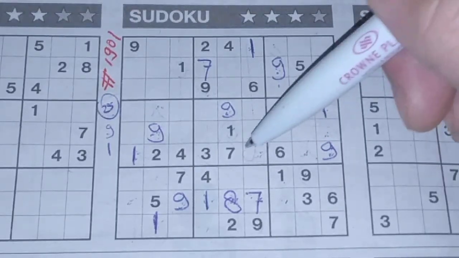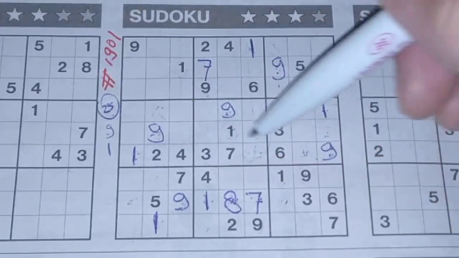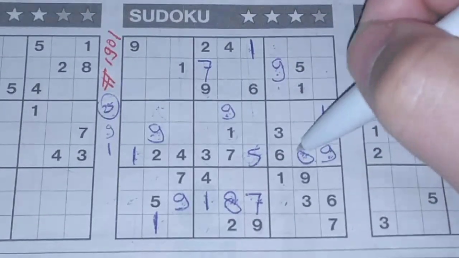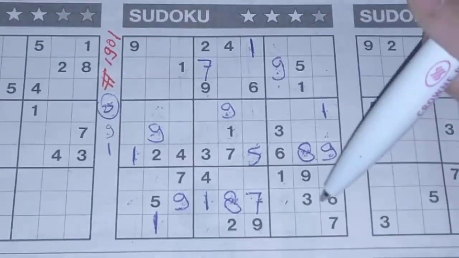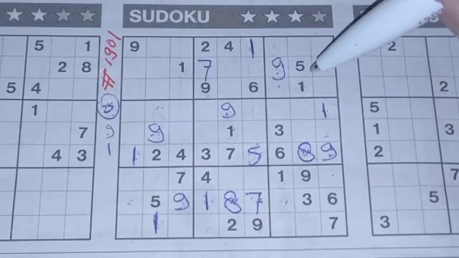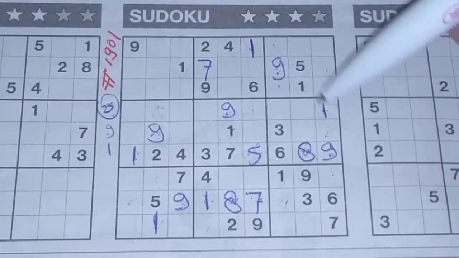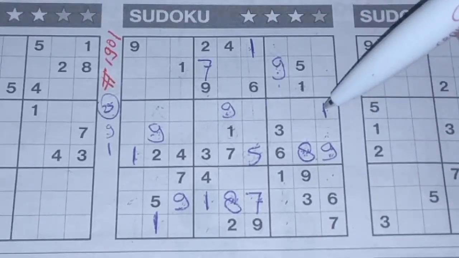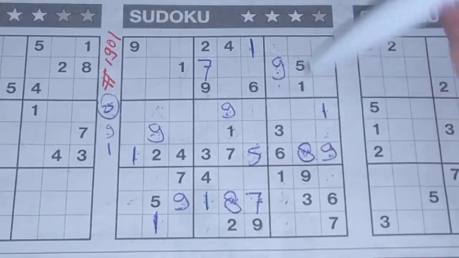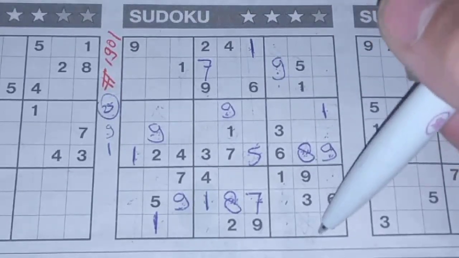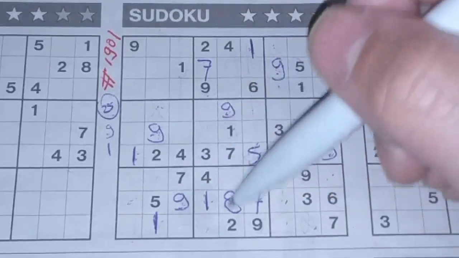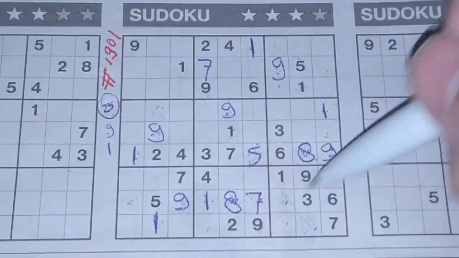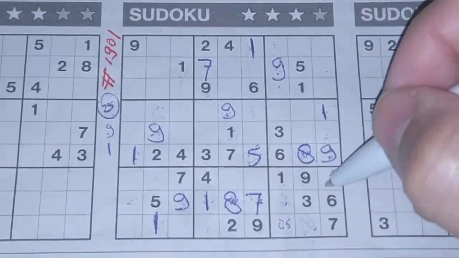2 numbers left in this row for the numbers 8 and 5. 8 and 5, we see here 5, no 5 there. 5 should be here, and the 8 goes there. Then we have a pair in this big square. 4 missing numbers. 2 of those missing numbers are the 8 and the 5. We have an 8 and a 5 in this column, so no 8 and 5 in this box. We have an 8 and a 5 in this row, so no 8 and 5 in that box. So the 8 and the 5 goes as a pair in those two boxes.